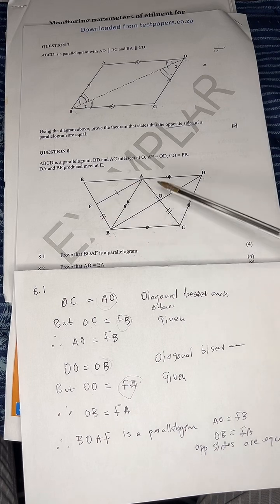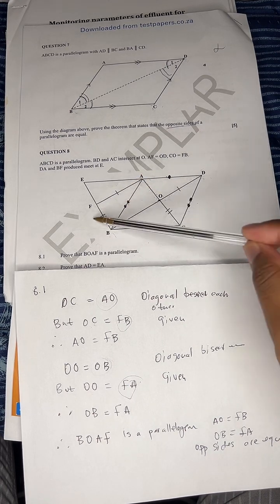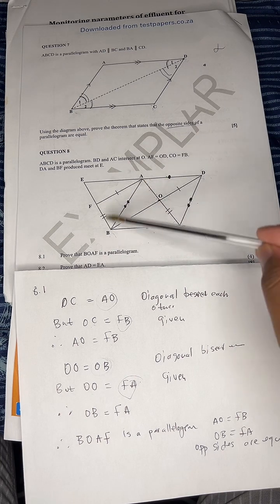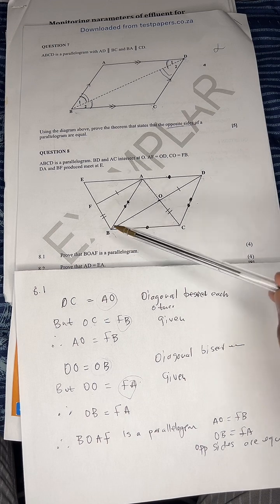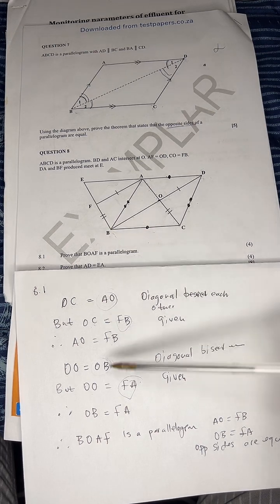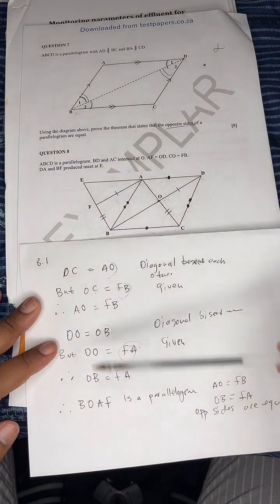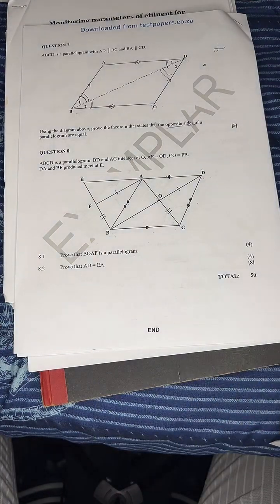Remember that you proved by saying opposite sides are equal, not opposite sides are parallel. So don't say in your conclusion opposite sides are parallel. Instead, say that opposite sides are equal, because this is what you proved from here up until here. So don't make that mistake. So let's go to the last question.